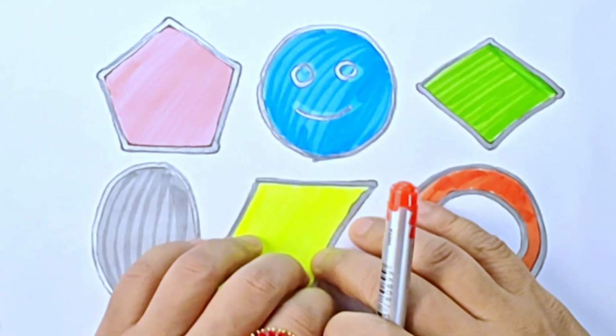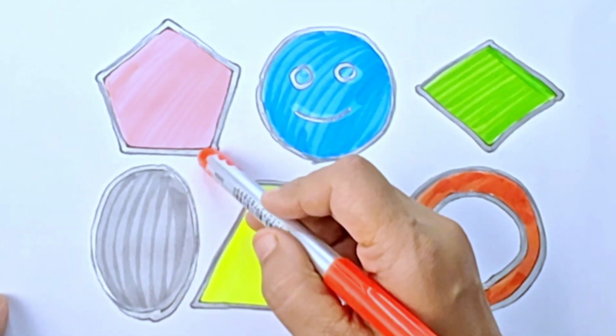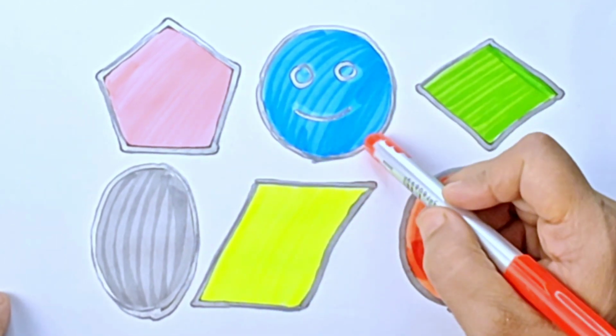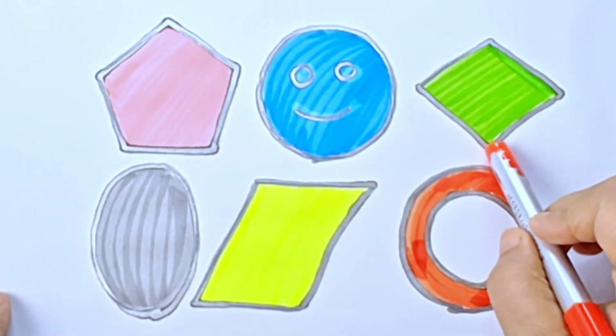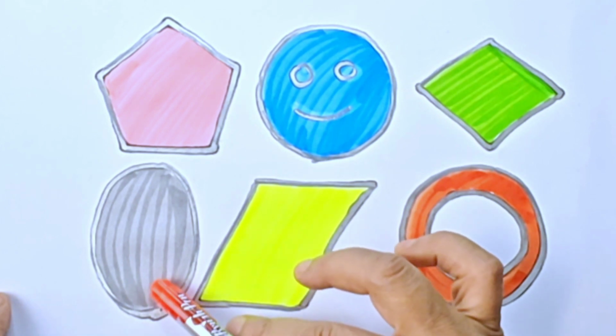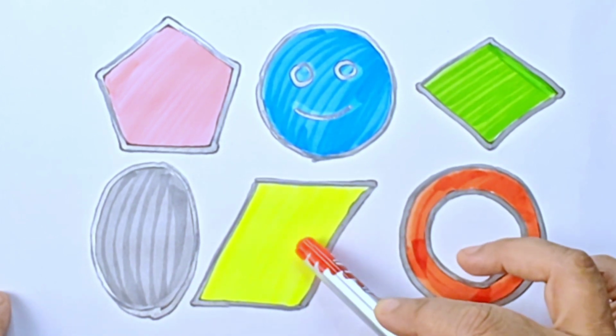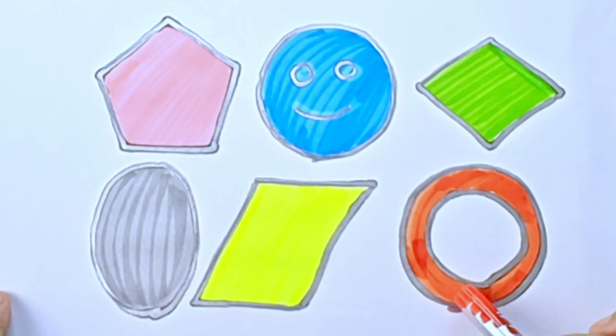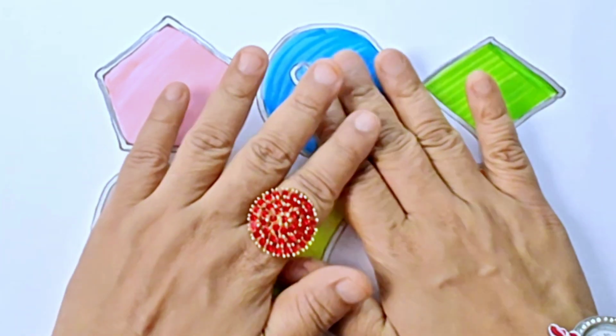Kids, let us recall the shape's name and color name once again. Pentagon, baby pink color, smiley emoji, blue color, rhombus or diamond, green color, oval, grey color, parallelogram, fluorescent yellow color, hollow circle, orange color.